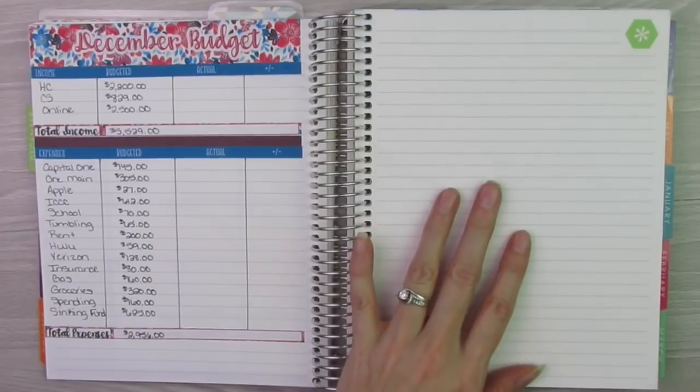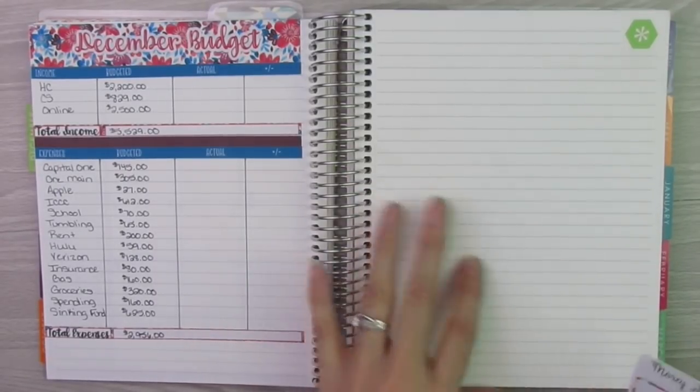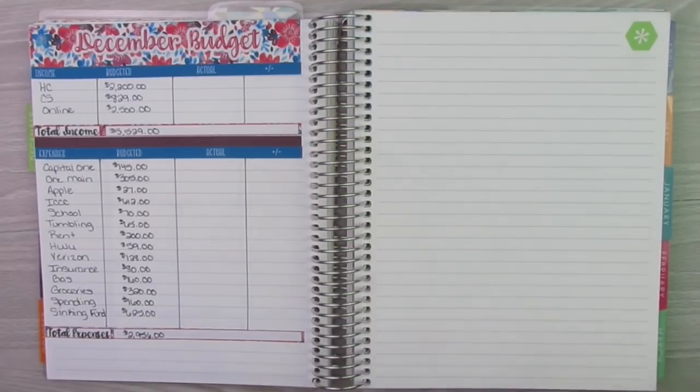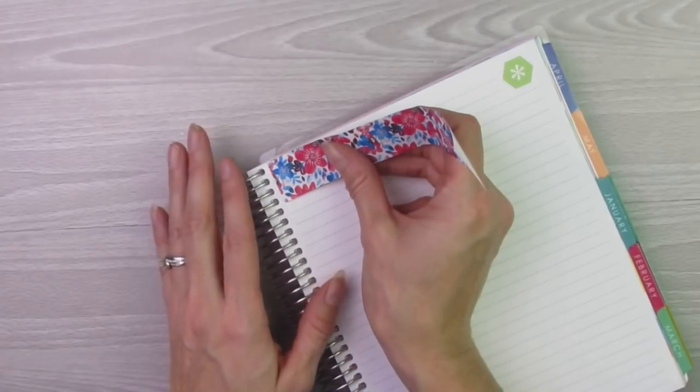So next I'm going to do sinking funds. Again, I do this just at the page right after my budget page, which would be the second blank page. And I'm going to go ahead and lay down another thick washi here at the top in the December pattern.